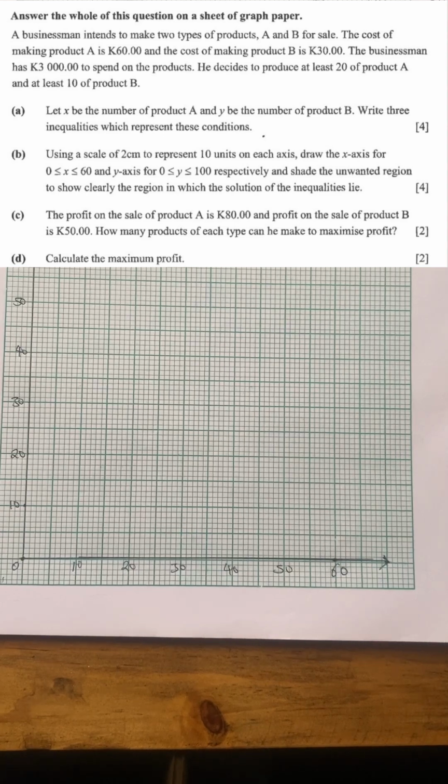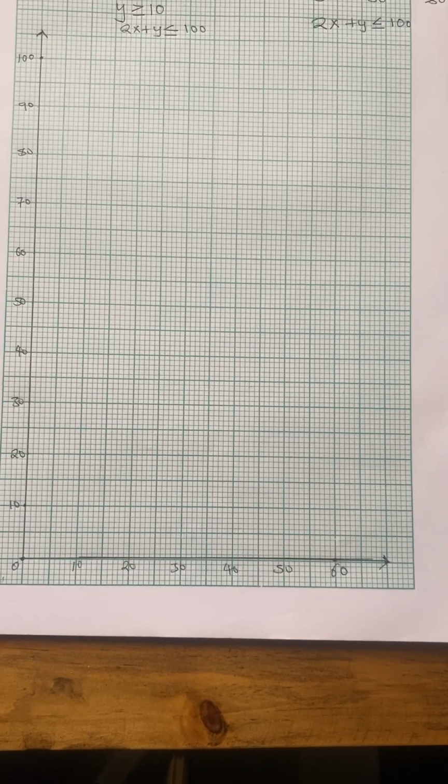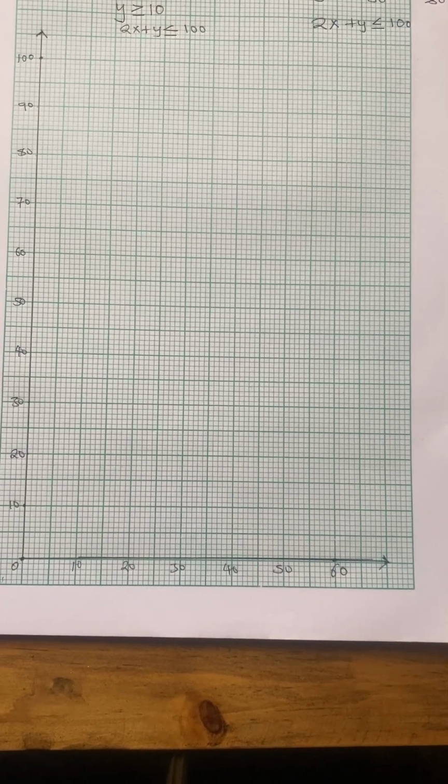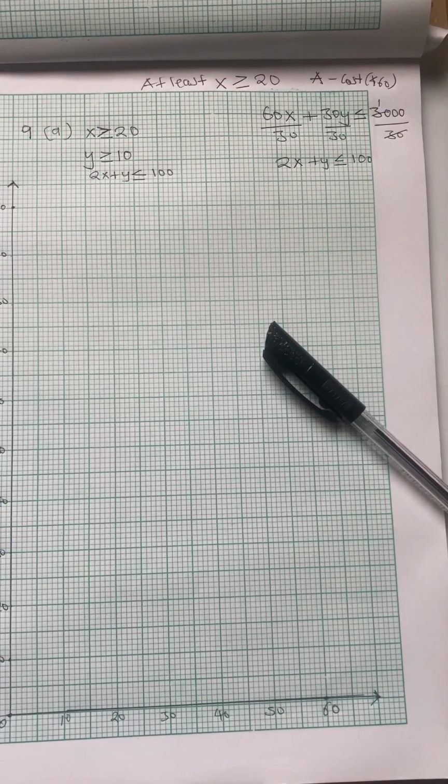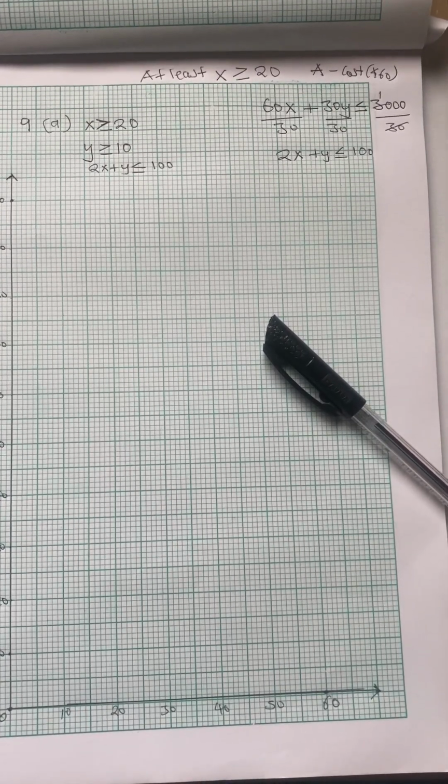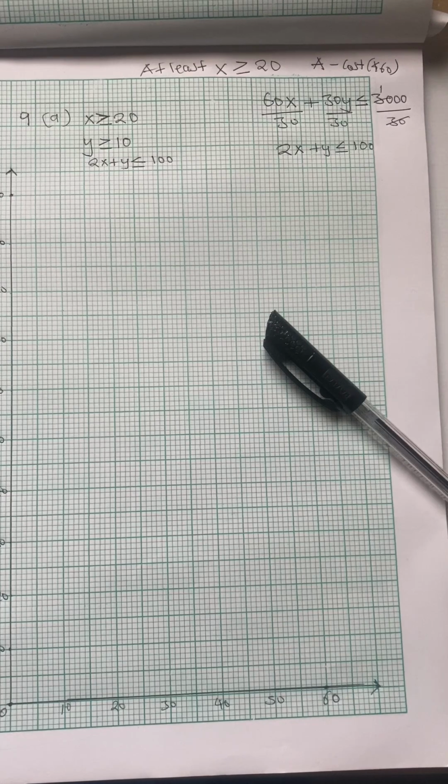Okay, so we can now show the conditions, and we are told to shade the unwanted region and show clearly the region in which the solution of the inequalities lies. When you look at the conditions, the easiest ones are the ones we're going to start with.